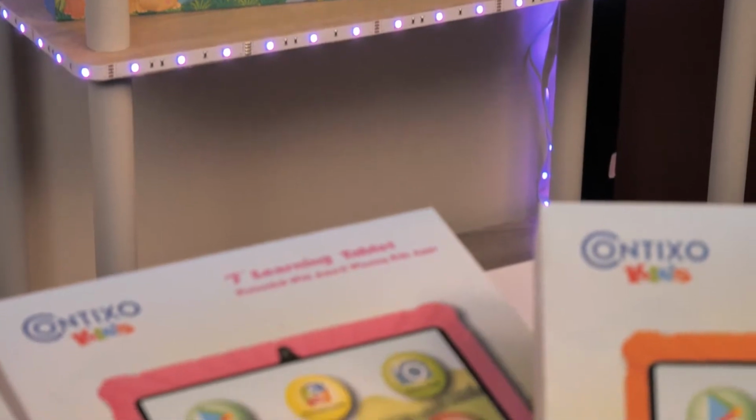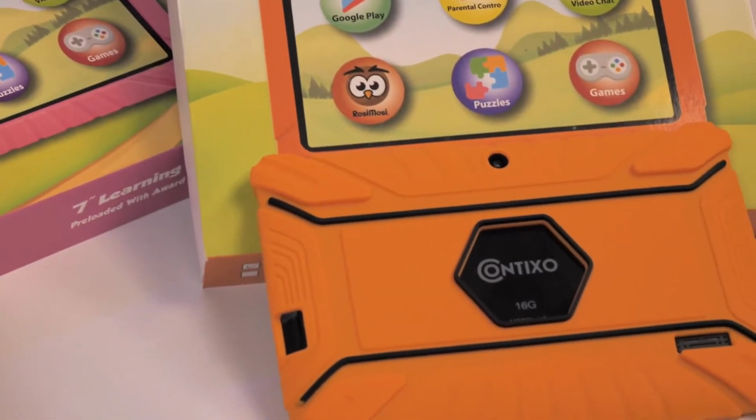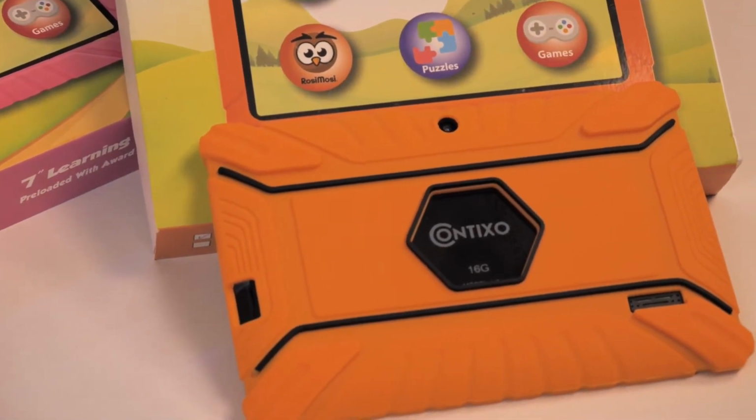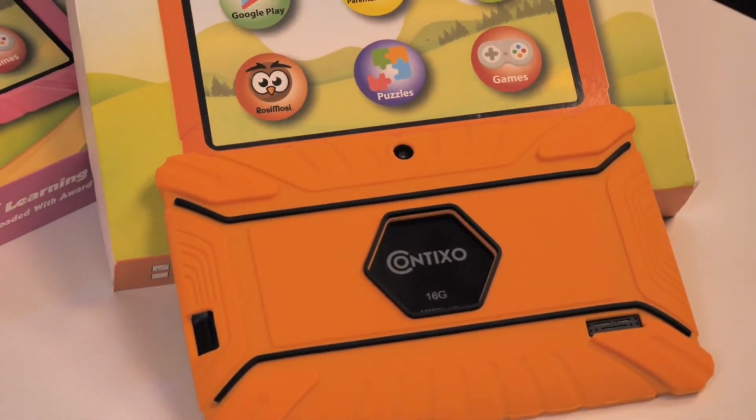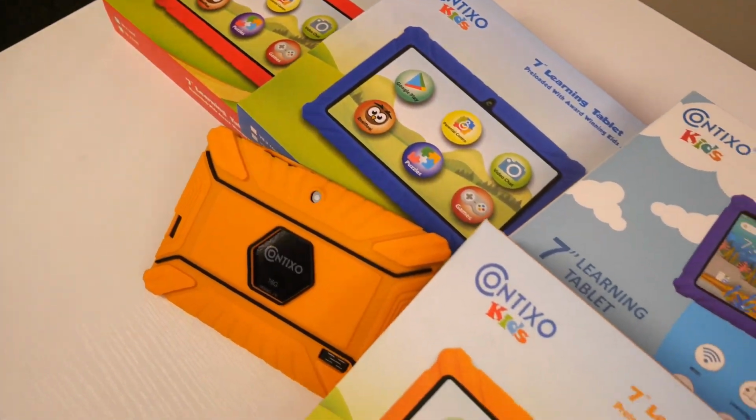If you're trying to figure out how to back up all your memory and data from your Contixo tablet to Google Drive, I'm here to help. Today I'll be showing you some pro tips on how to back up all data to your Google Drive account on your Contixo Kids tablet.